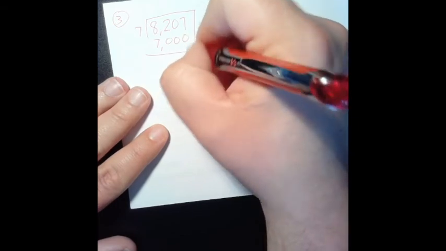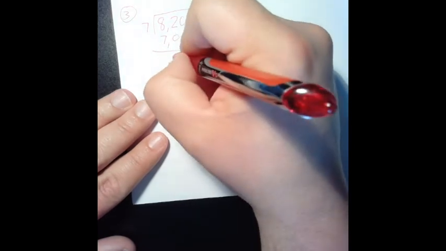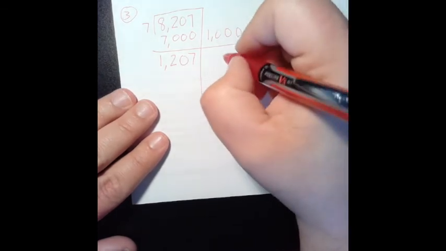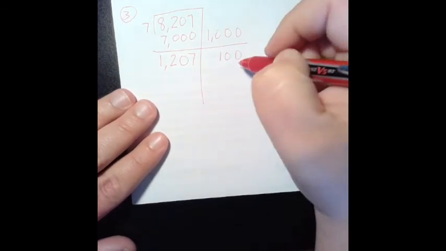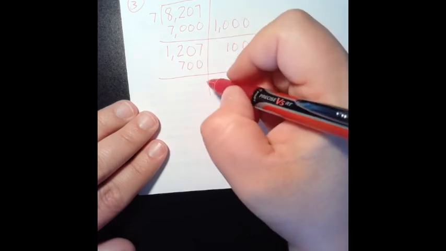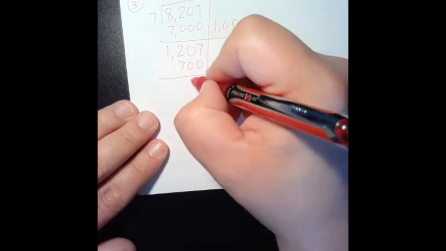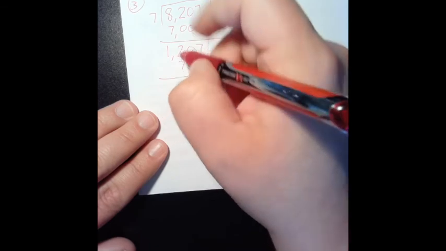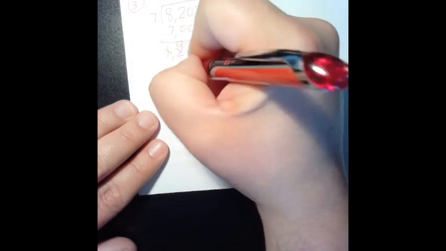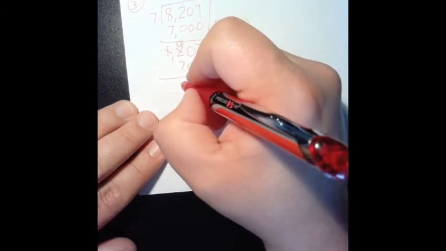So 7 take away 0 is 7, 0 take away 0 is 0, 2 take away 0 is 2, 8 take away 7 is 1, so we're left with 1,207. I'm going to go with 100. 100 times 7 is 700. And we just want to get down to that 0. 7 take away 0 is 7. 0 take away 0 is 0. 2 take away 7, we cannot do that. We need a trade, so that's going to make it 12. 12 take away 7 is 5.